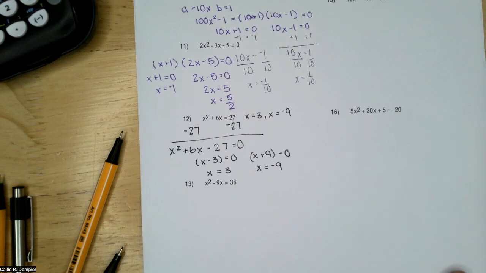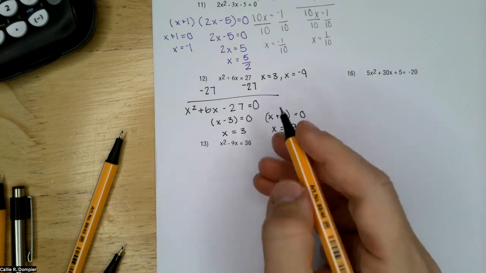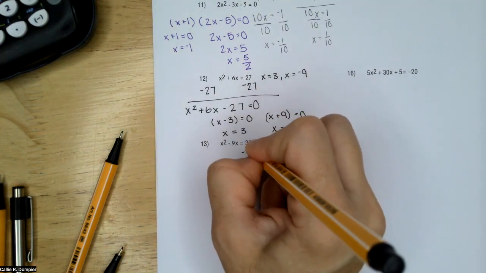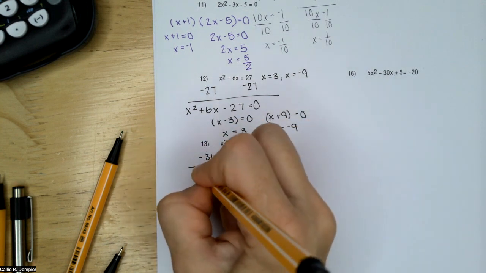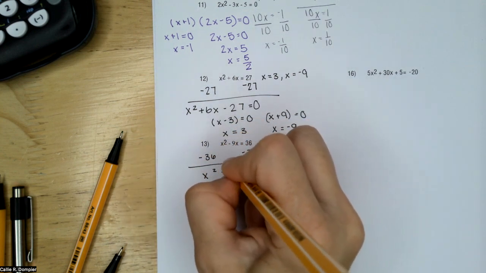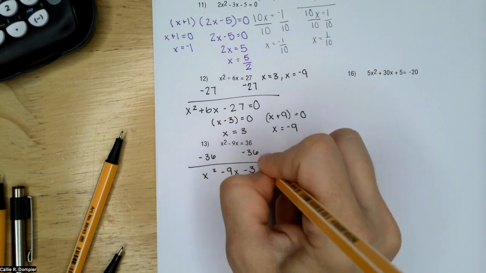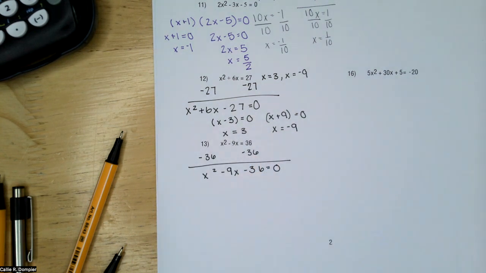All right, again, we have 36 on this side. Let's just subtract the 36. Anything I do to this side, I have to do to this side. X squared minus 9x minus 36 is 0. Good.